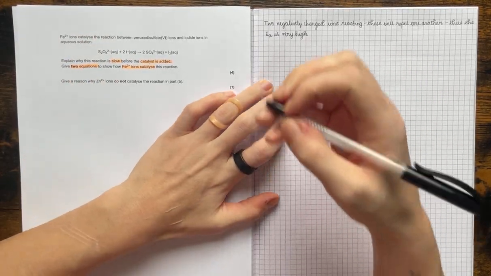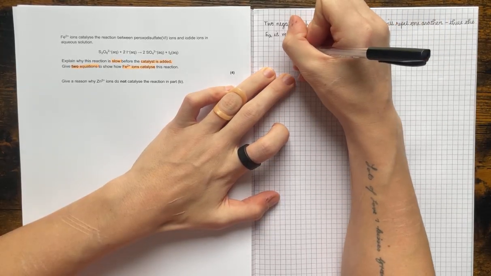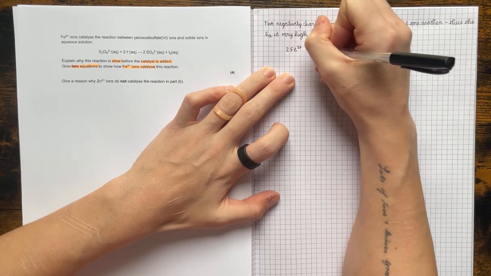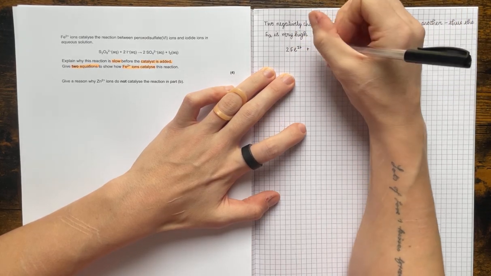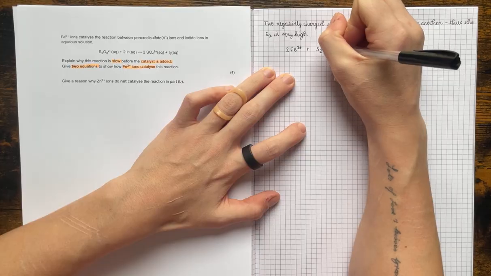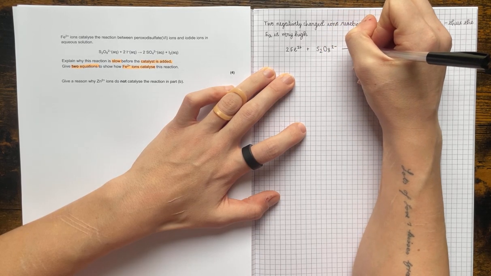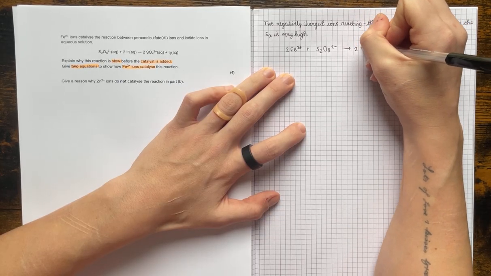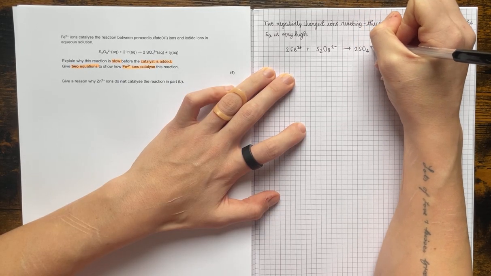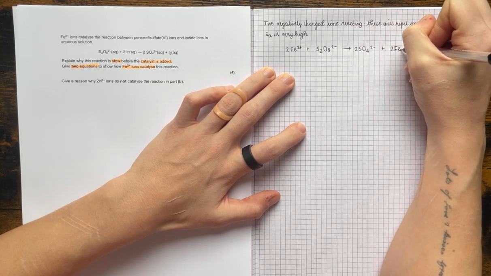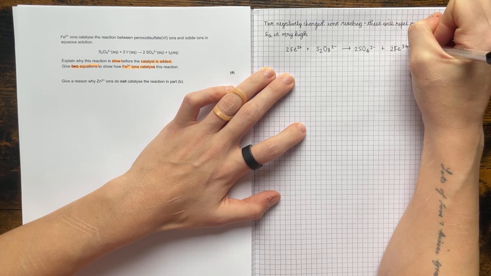So relying on just rote learning, you can just remember that it's going to be two Fe2+ ions reacting with the S2O8 2- ions, and that gives us our sulfate ions, the SO4 2-, in the products, and then generates Fe3+ ions.